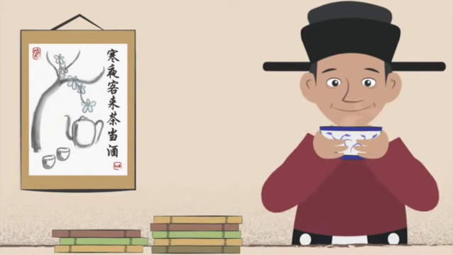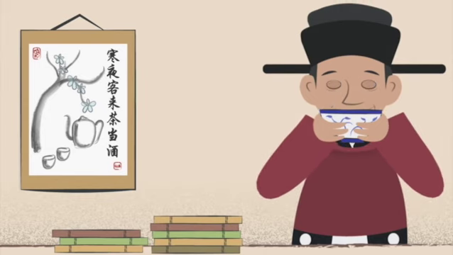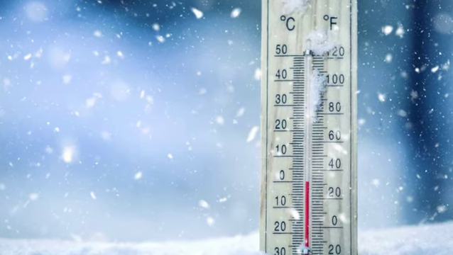You cannot make tea. How sad is that? Because water boils at 72 degrees Celsius here. Not enough for good tea.